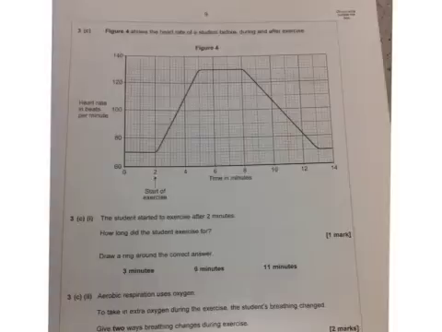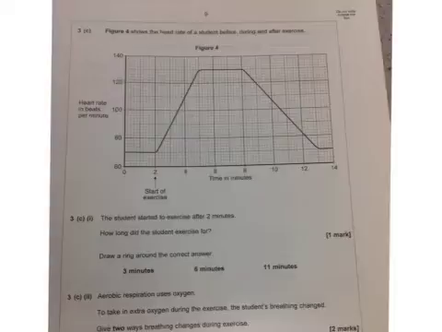After 2 minutes, how long did the student exercise for? Right, so what it's asking you to do here is identify the starting time. So this point here is 0. That is where they start exercising. We know that when they stop exercising, their heart rate is going to start to come down, and the point that that happens is here on the graph.